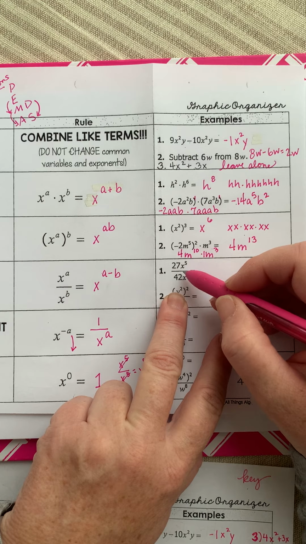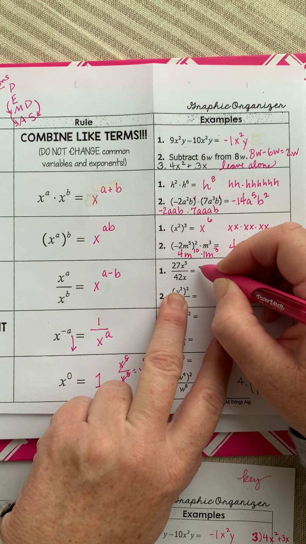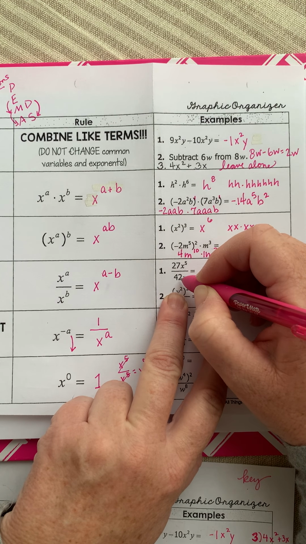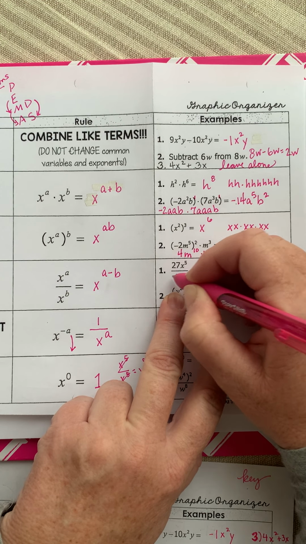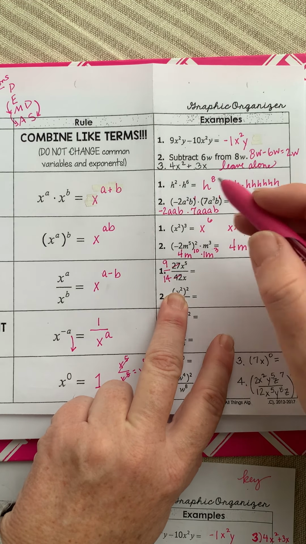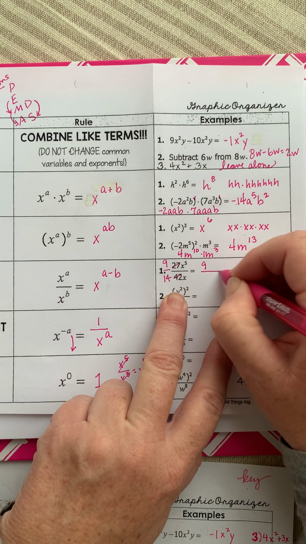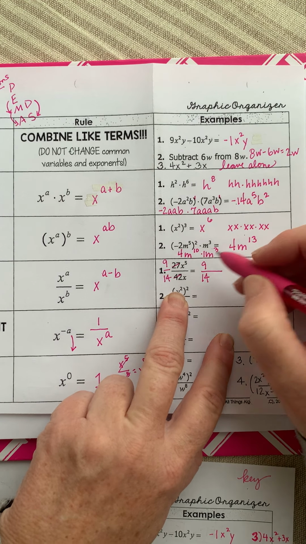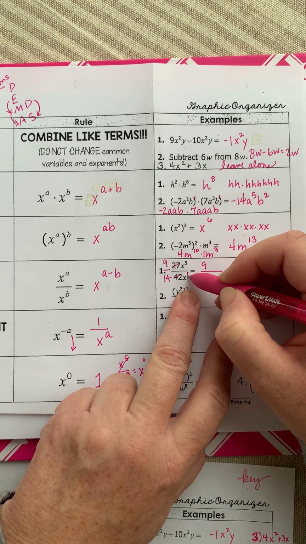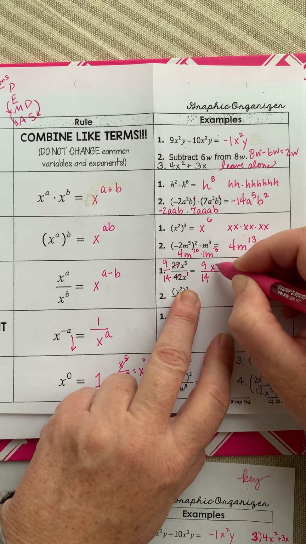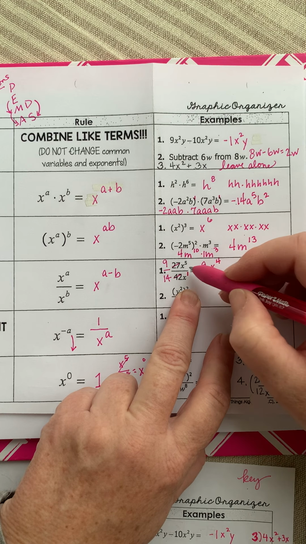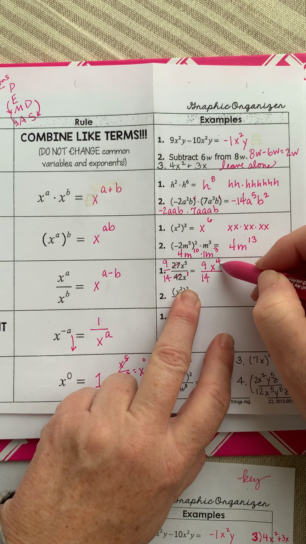27 and 42. Well, 27 is 9 times 3, and 42 is 14 times 3. So I'm going to reduce this to 9 over 14. Okay, just regular reduction of fractions. So that's going to be 9 over 14. And then my x to the 5th over x to the 1st, I'm going to subtract those and get x to the 4th. And I'm going to put that x to the 4th in the top, because I ended up with a positive exponent.